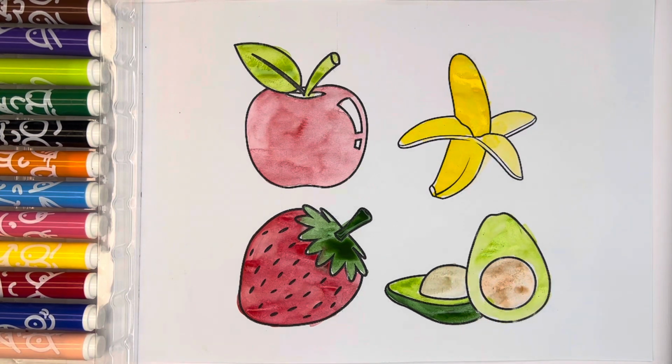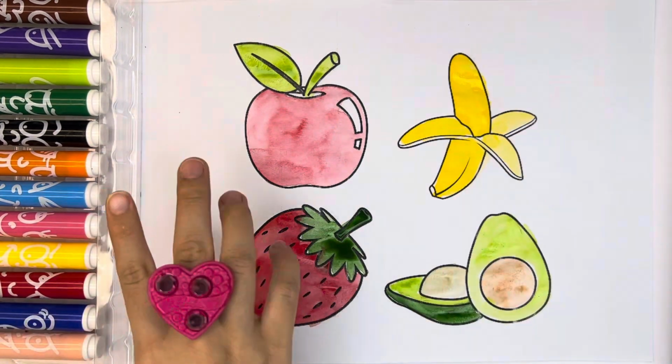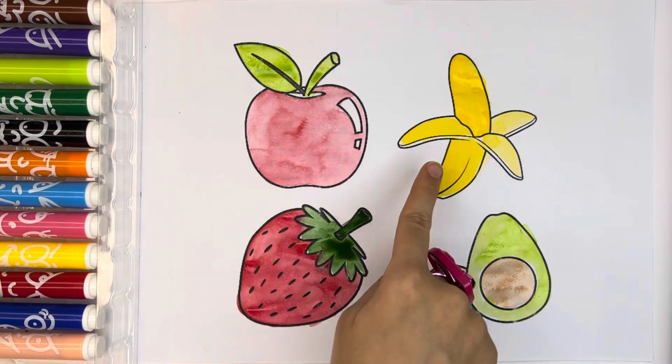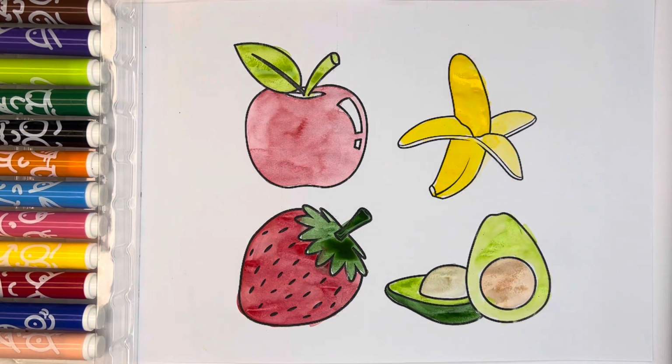Wow, I love it. Okay guys, now we have 4 different fruits: apple, banana, strawberry and avocado.